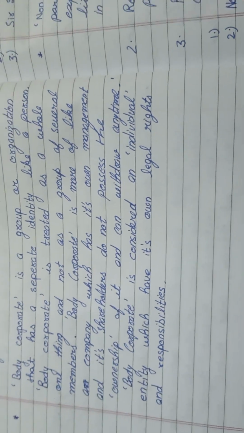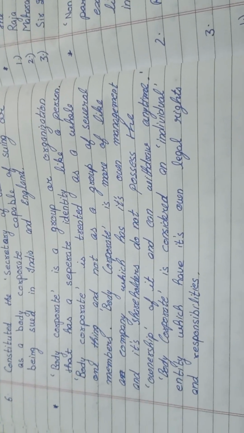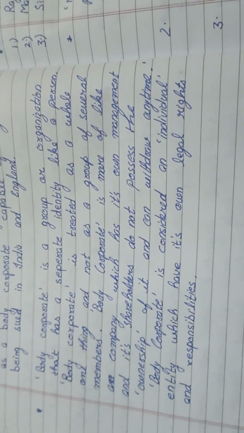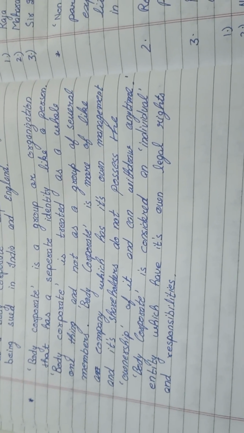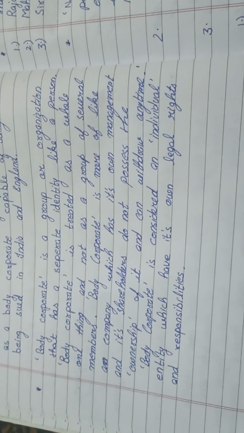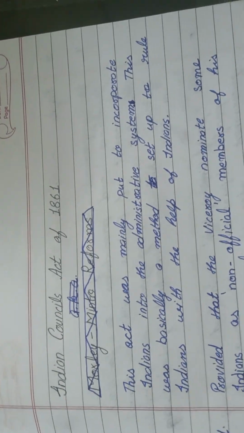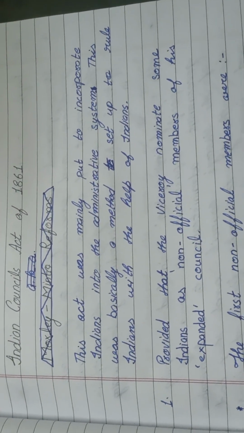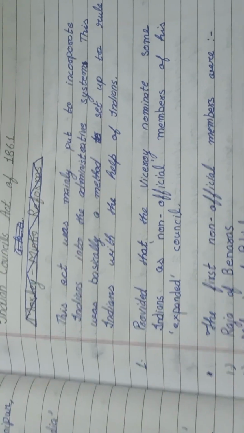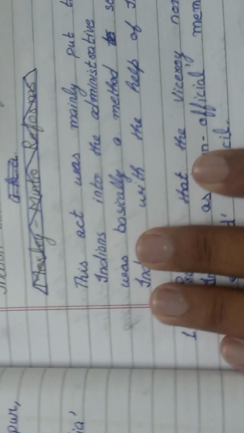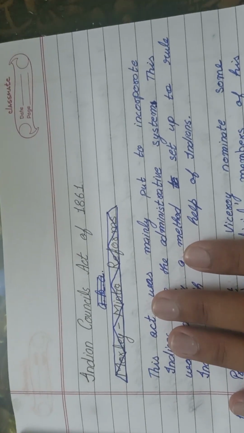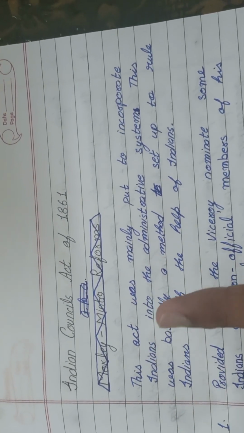I hope I made it clear, this body corporate, and even if I didn't, I did my best. I couldn't have done a better job, I think. And still, if you didn't get what body corporate is, it's not that important either. I told you I'm just trying to open up your brains, expand your mind's limitations, help you understand things in a better way. But if you didn't understand, it's not that important from the examination point of view or from UPSC's point of view. So now next, moving on to our second act, that is the Indian Councils Act of 1861.